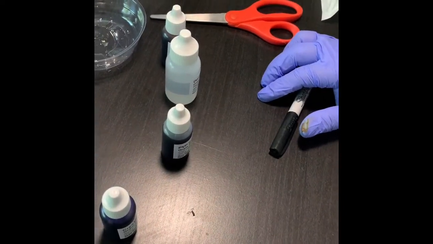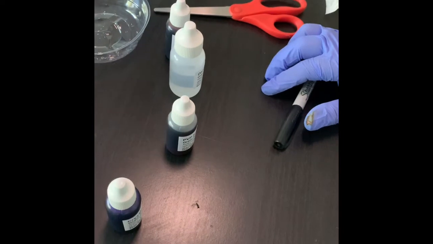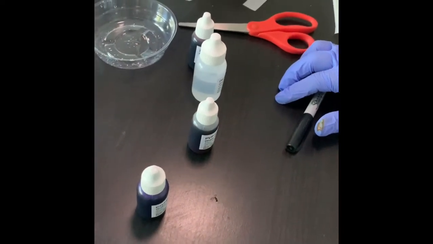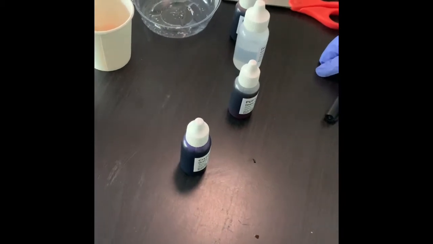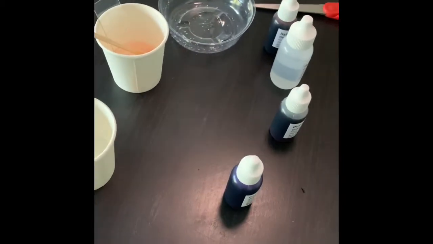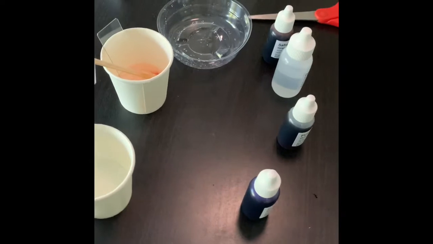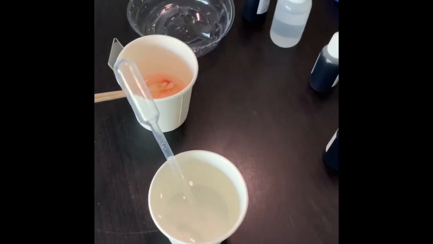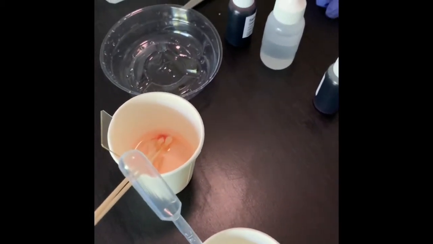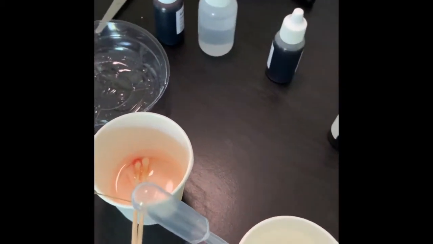So gram-positive bacteria has a very thick peptidoglycan layer, about 20 to 80 nanometer in thickness, and the gram-negative cell wall, that peptidoglycan layer of the cell wall is about 2 to 20 nanometer thick.